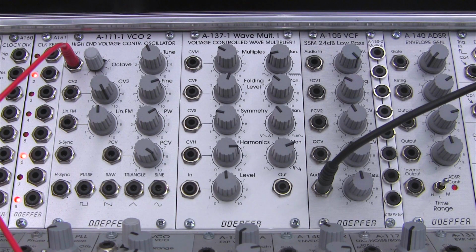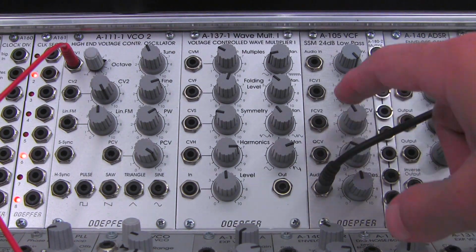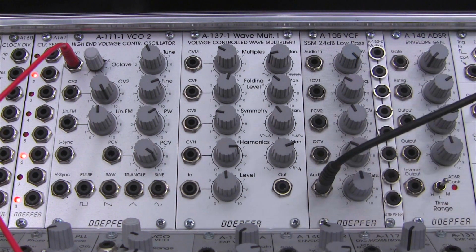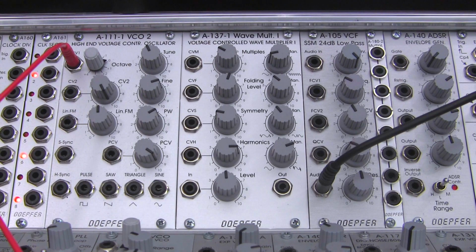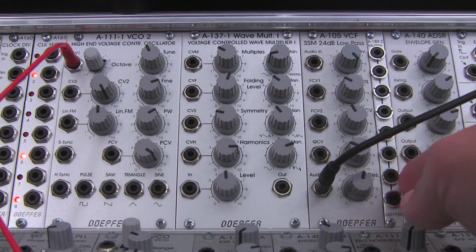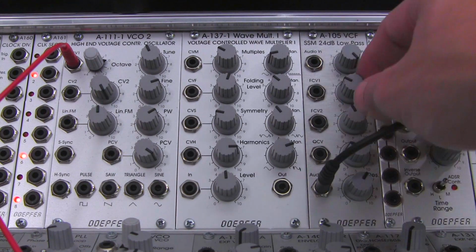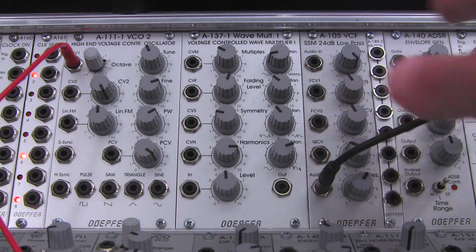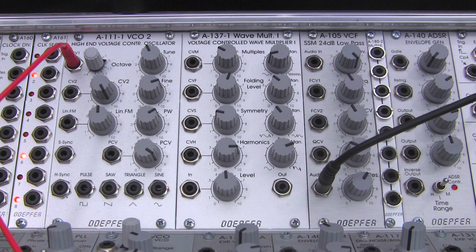I'm Raul. If you were with us in the last video, we did a basic audio demonstration of our friend, the A105 SSM 24 decibel low pass filter. We just did a few filter sweeps, went through the wide breadth of the filter, experimented a little bit with the resonance, and did not really do too much other than manual adjustment of some of the parameters here.